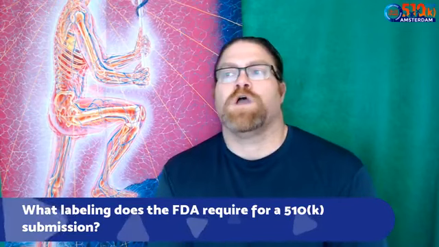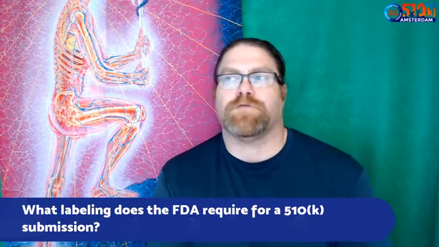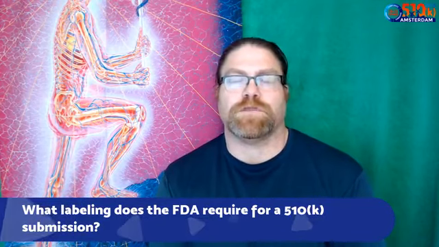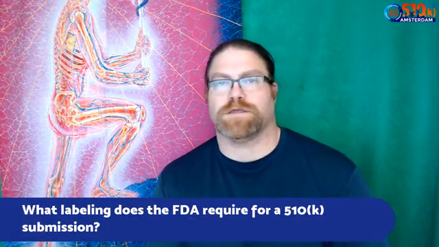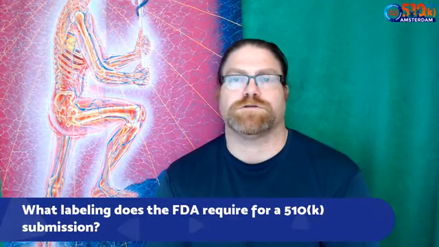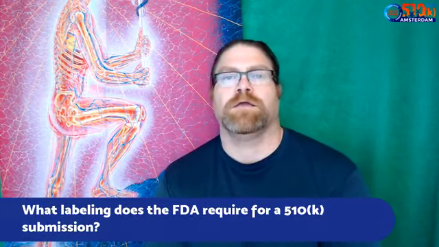The first question was, what labeling does the FDA require for a 510K submission? The labeling that they're looking for is draft labeling. So it doesn't have to be print quality. It doesn't need to be ready to go off to the printer. It doesn't have to have a background and coloring.